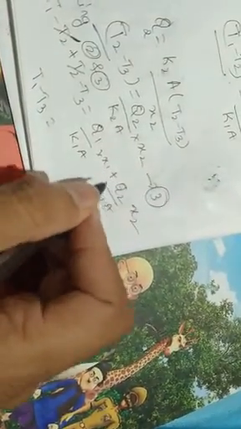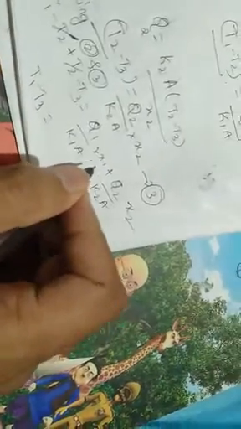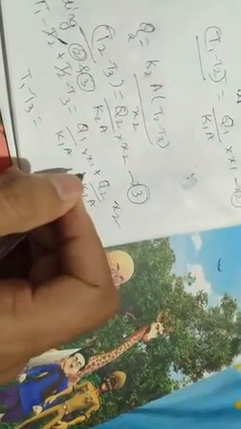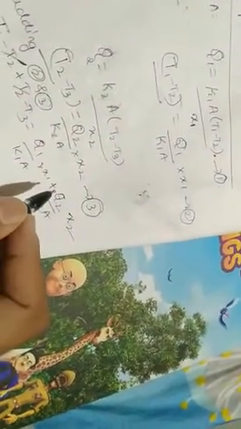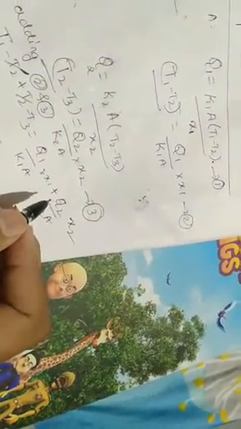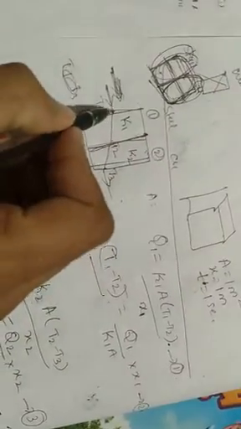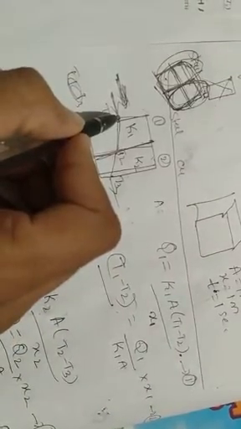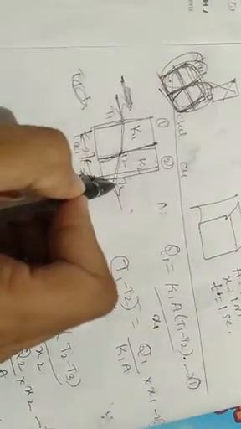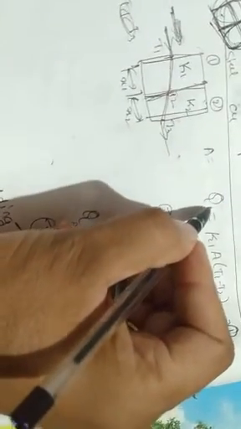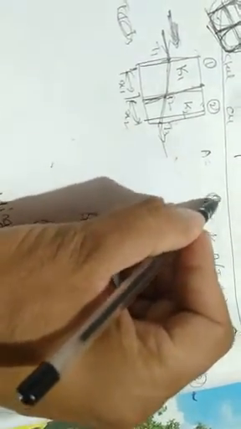Can you take any common thing here? Q2 and Q1 are the same, because the same heat is passing through the first block and the second block. So we will consider Q only, not Q1 and Q2.